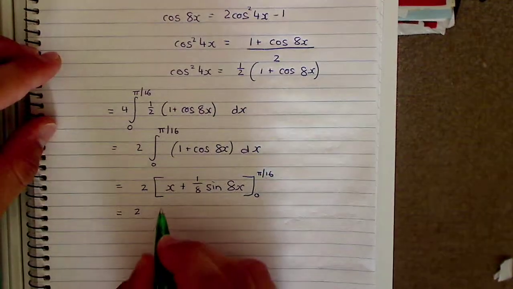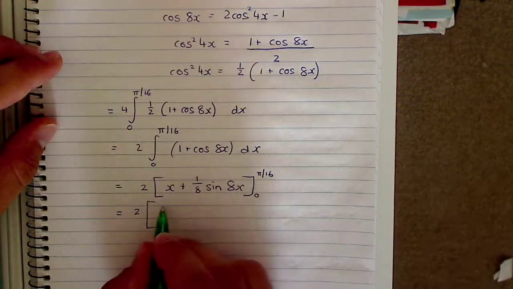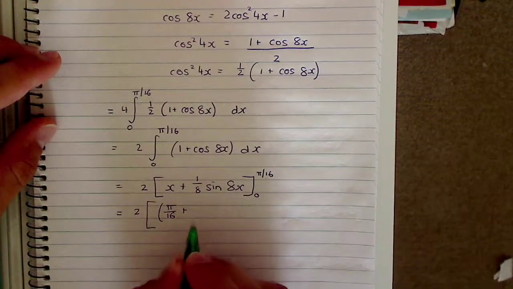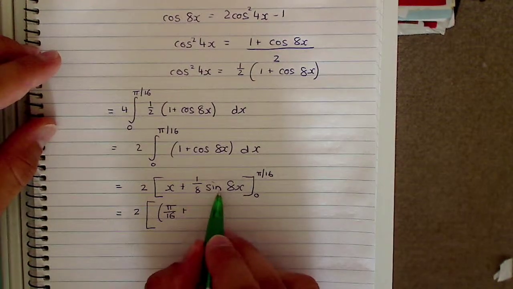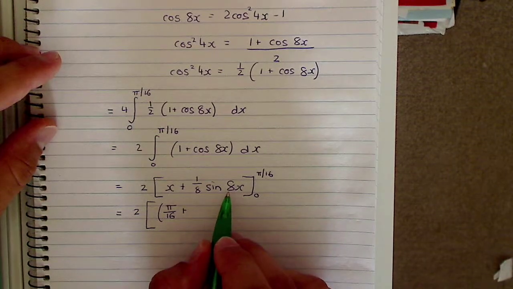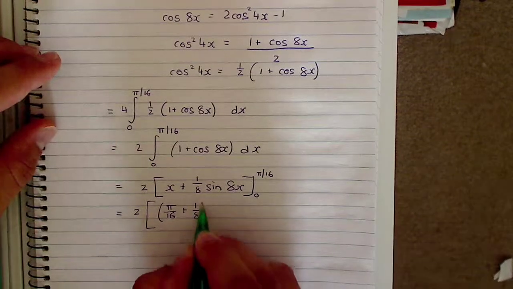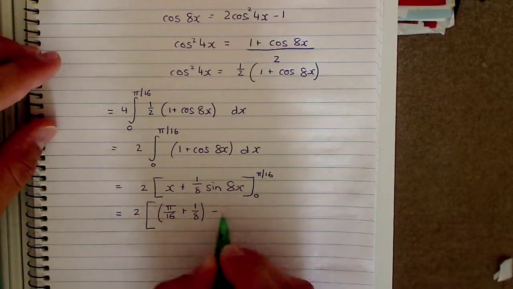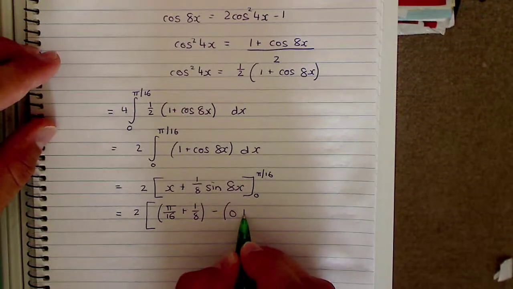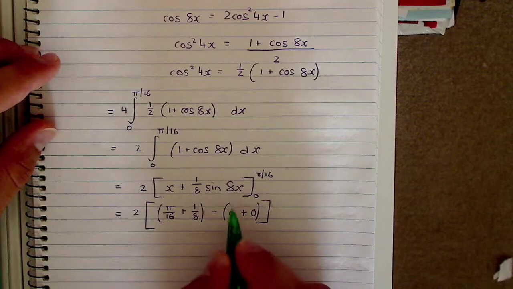So I'm just going to write 2. Let's substitute this in. We're going to substitute pi over 16 first. That's being plussed by, let's look at this, so 8 times pi over 16 is sine pi over 2, which is 1. So this is 1 over 8 times 1, so that's 1 over 8. Minus, well, if I substitute 0, I get 0, and sine 0 is 0 again. So this side is just 0. Just showing you that.